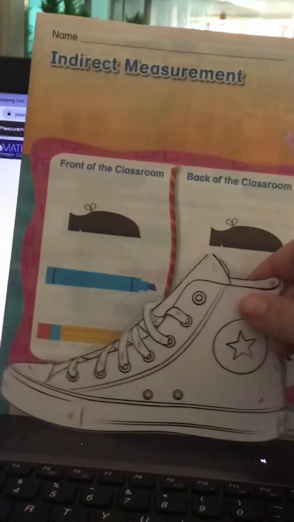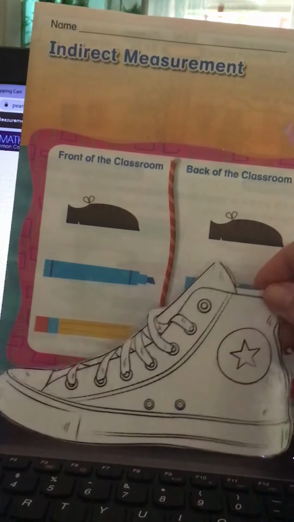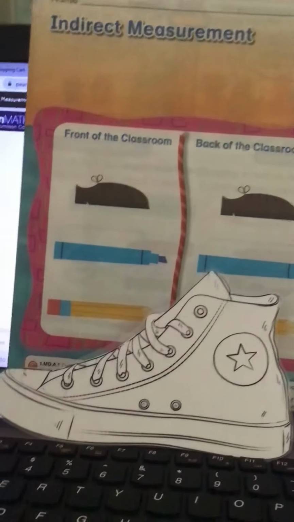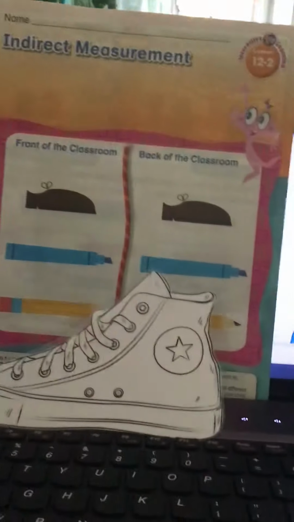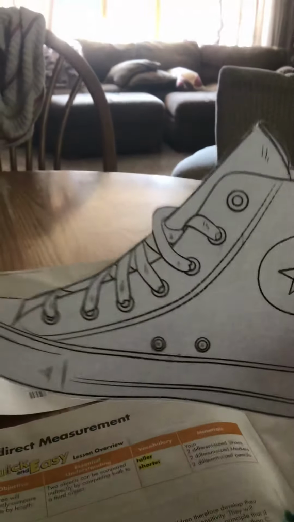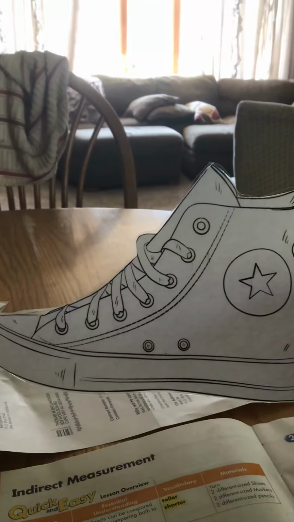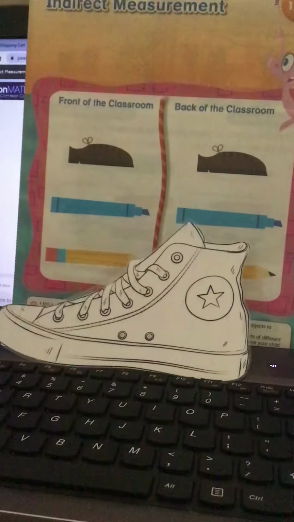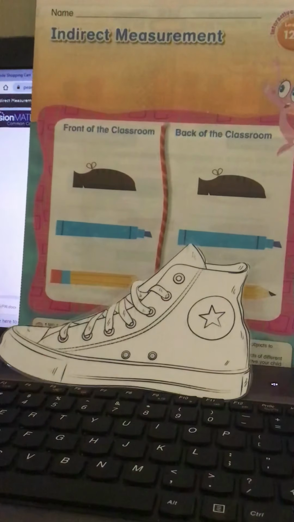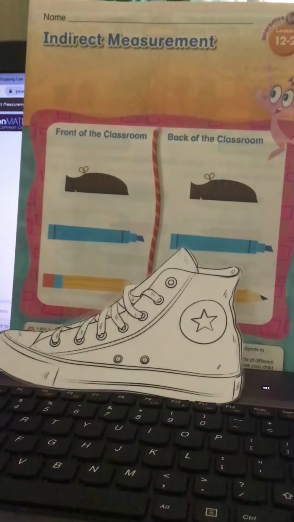was here? If it'll stand up there. And the other shoe is all the way over here. Okay. How would I measure them? I can't put them right next to each other to find out which one was taller and which one was shorter. Well, that's where I would have to use something to do my measuring.